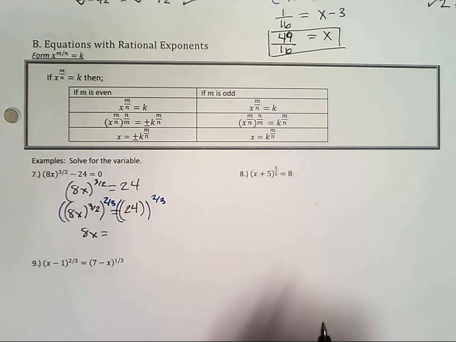Is it 16? I got a fraction when I did it, or a decimal when I did it. What'd you get? Yeah, I think I got a decimal when I did it.